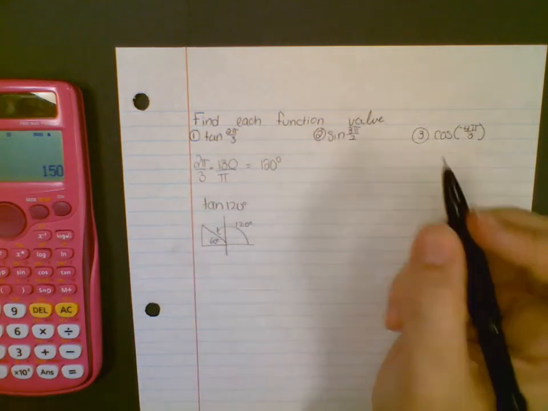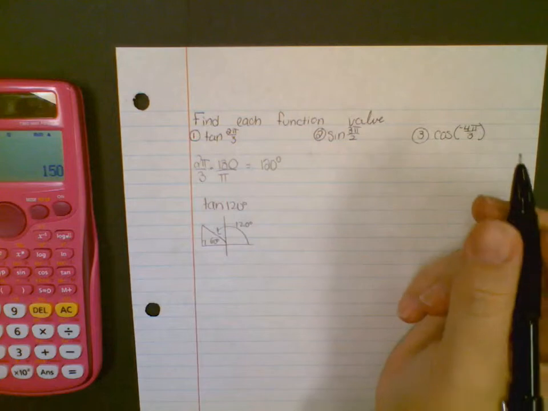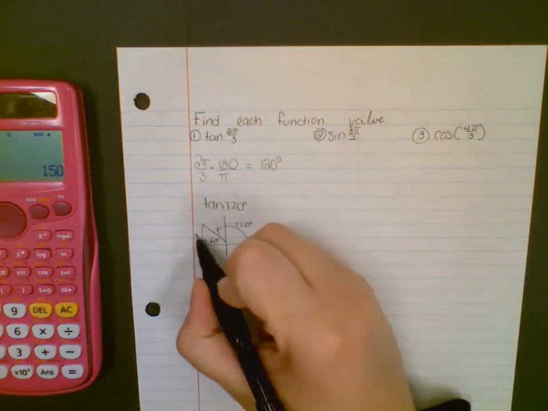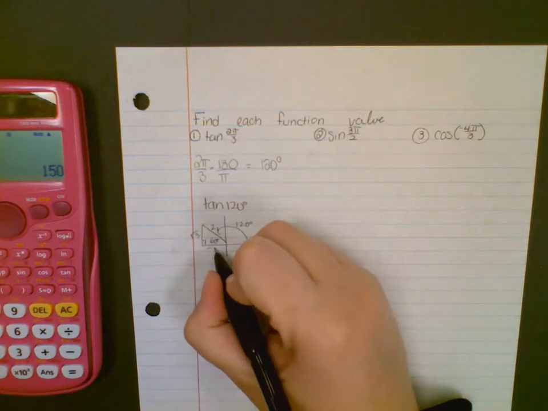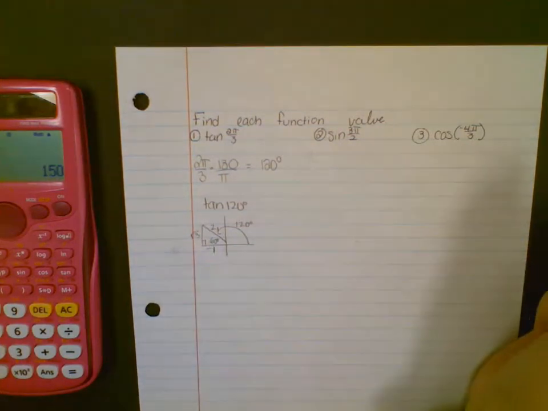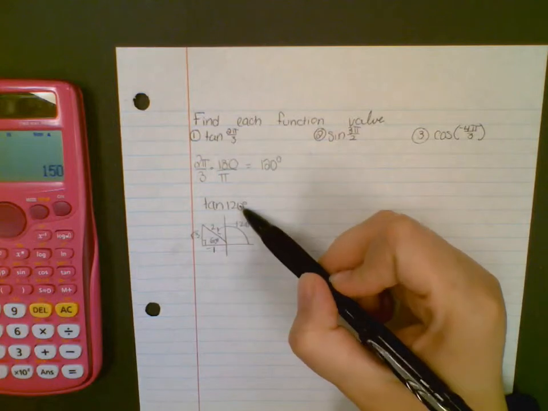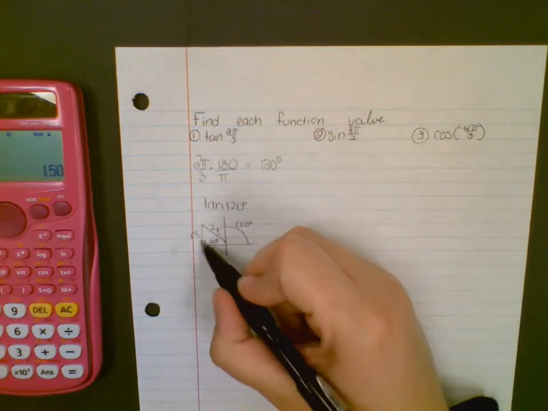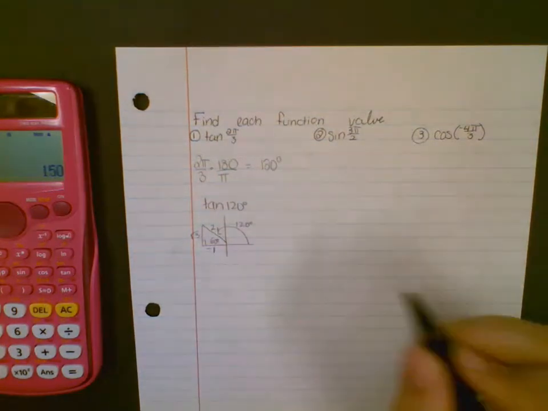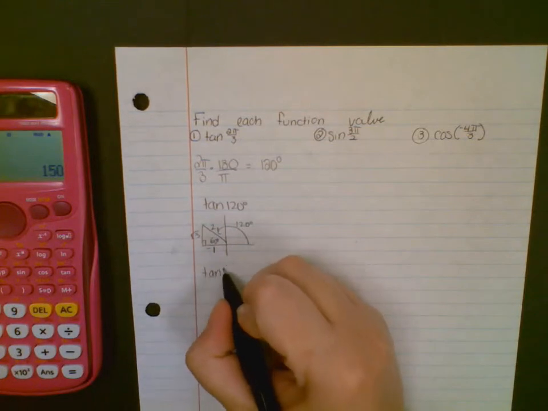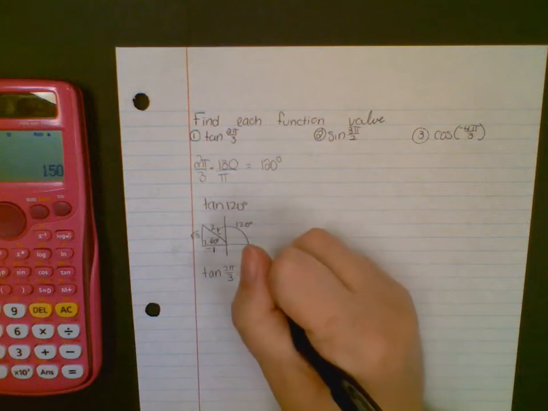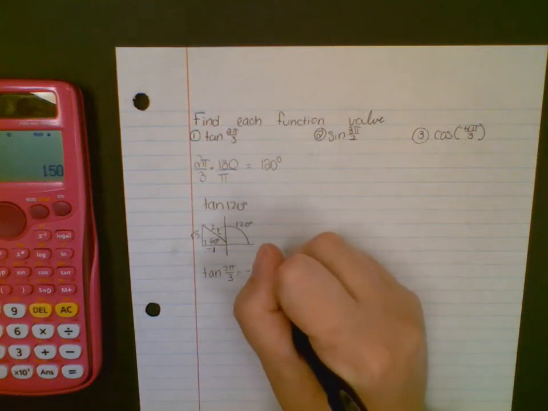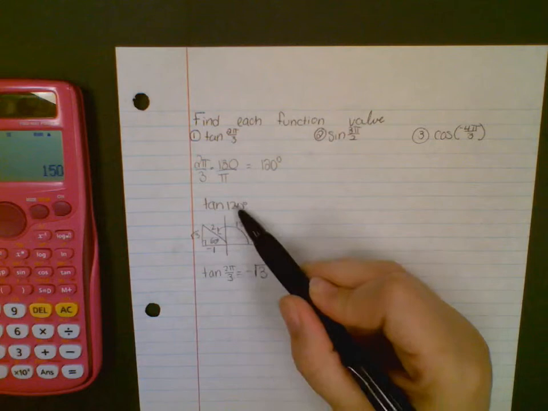Then build your special right triangle: across from 60 is root 3, hypotenuse is 2, and the adjacent side is -1. So they wanted us to evaluate the tangent of that. In our picture we get root 3 over -1. So the tangent of 2 pi over 3 is equal to negative square root of 3, because this is equal to 120.